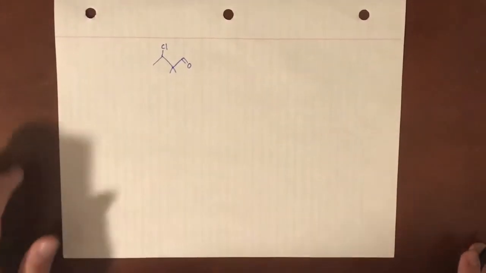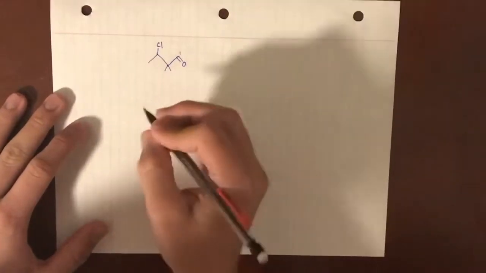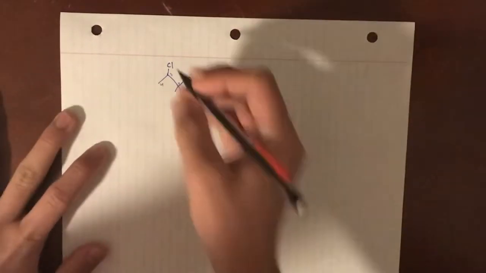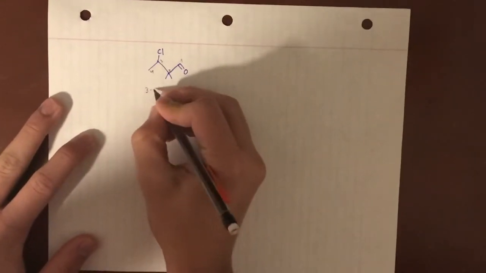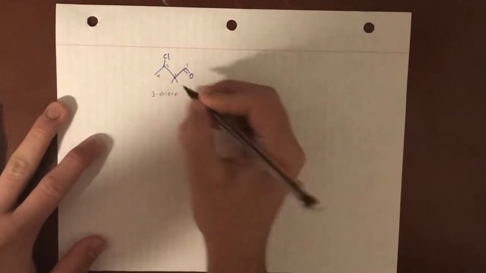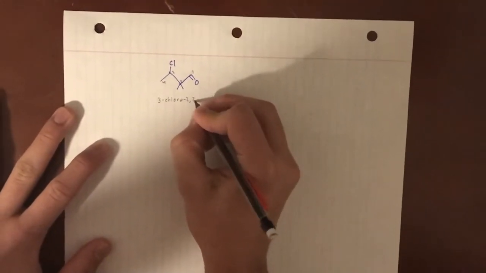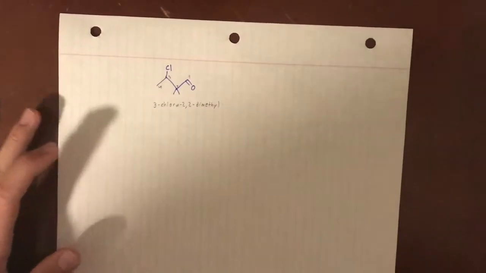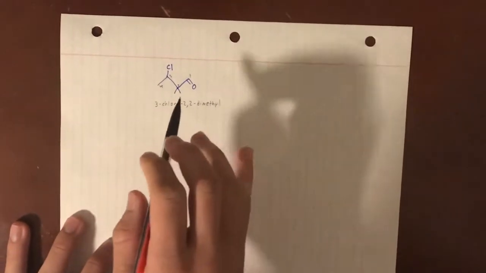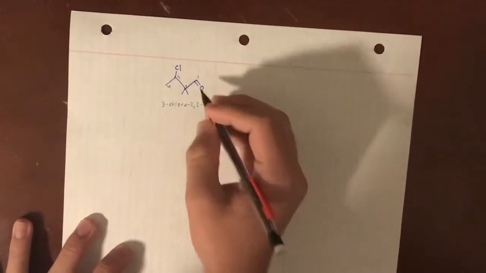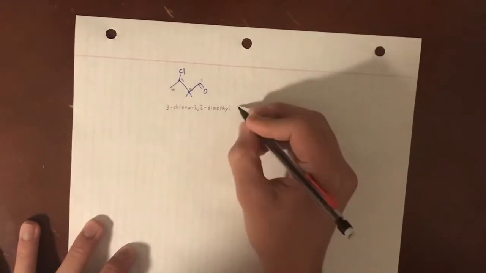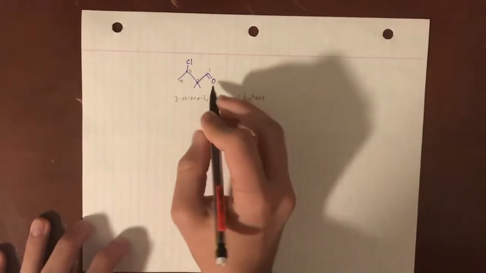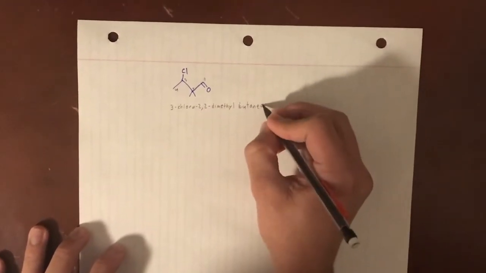Okay, now I'll solve it. First, let's number the parent chain, starting from the aldehyde as it has the highest priority. Next, let's name all the side groups. So this is on the third carbon, so 3 chloro. And there's 2 methyl groups, so 2,2 dimethyl, because there are 2. Check for double or triple bonds, but there are none in this case, so ane will be used. And since there are 4 carbons in the chain, the prefix will be but, ane. And since aldehyde has the highest priority, we will add al.